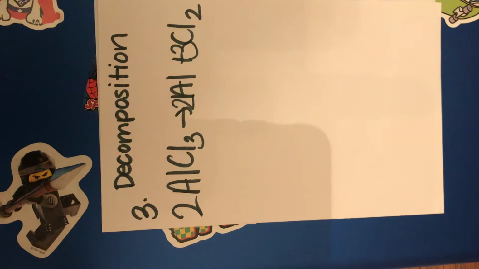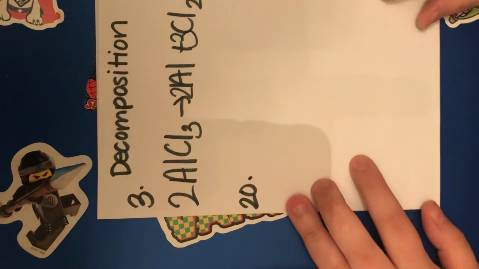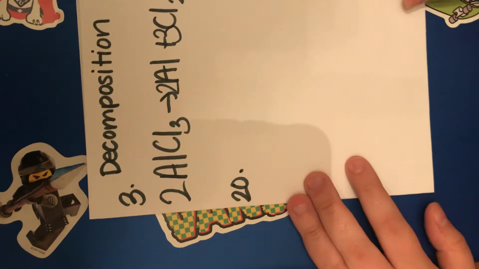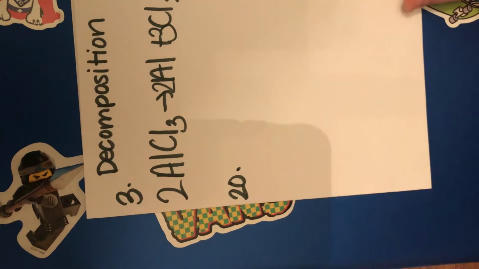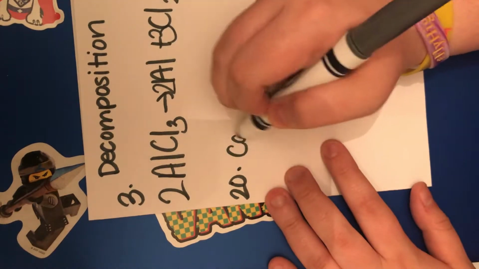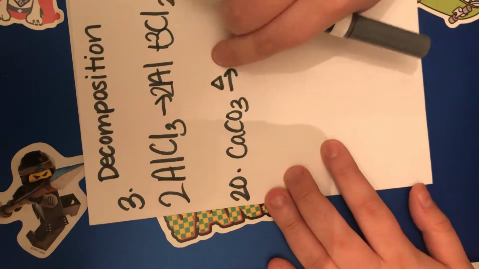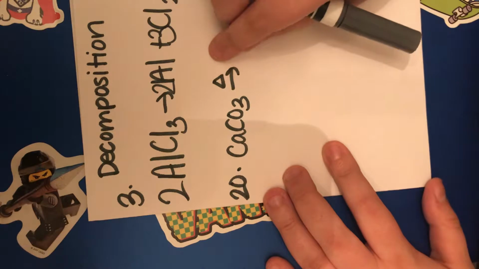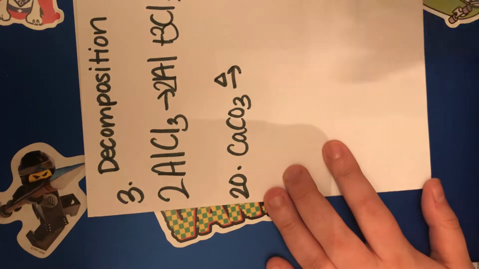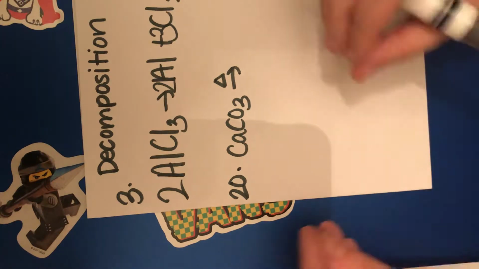So this next one, I'm going to be doing number 20, and this one's a little bit different decomposition problem. It's one that actually a lot of people have questions on. So I'm going to make some notes about it. So it is calcium carbonate, CaCO3. And then when you have that triangle over the arrow, it means decomposition. It means heat is being put in for this compound to break up.